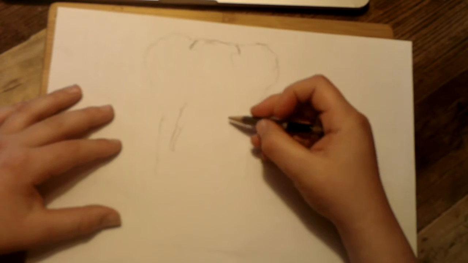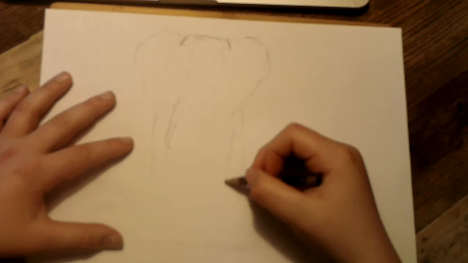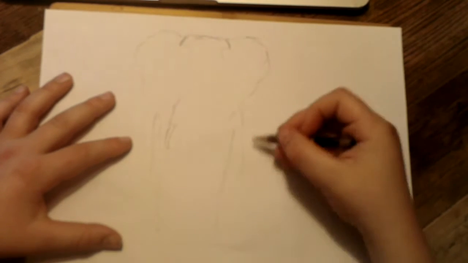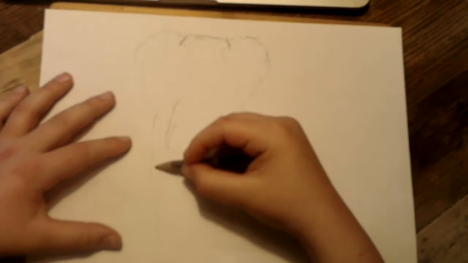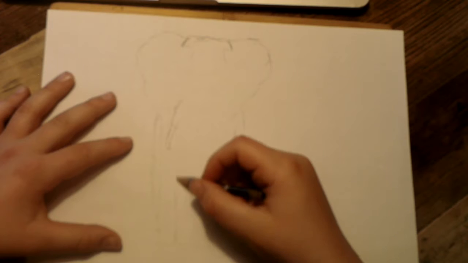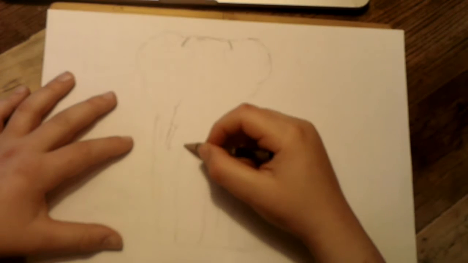So now we will be doing some legs. As you can see, the legs go inside. I did this in half an hour, I think, but I still wanted to do it in quick motion.